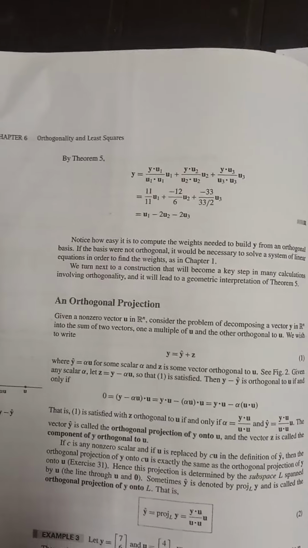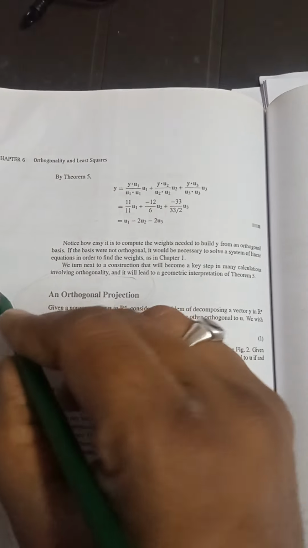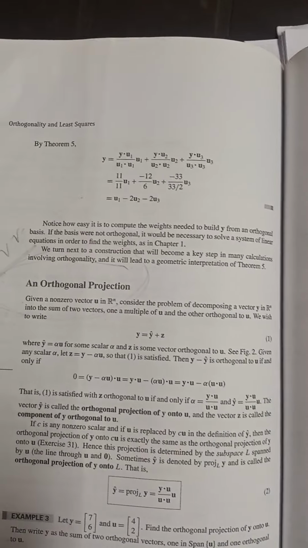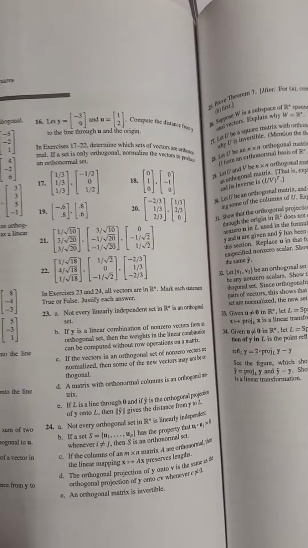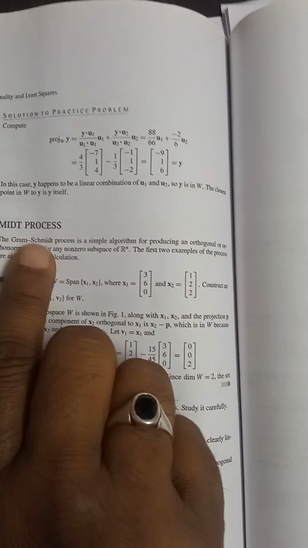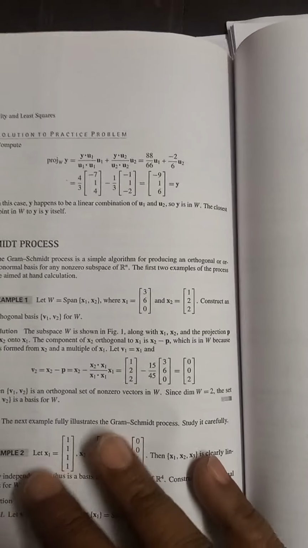Next important topic is orthogonal projection. This is a very important topic, orthogonal projection. After orthogonal projection, there is only one concept, that is the Gram-Schmidt orthonormalization theorem. There are two important topics. We will discuss those topics in the next video.